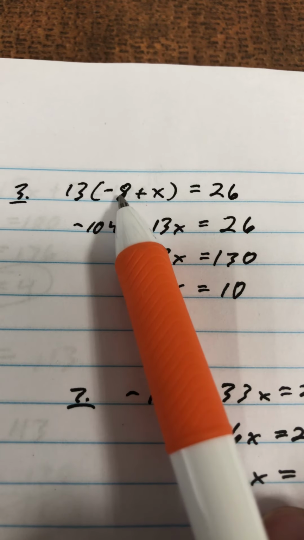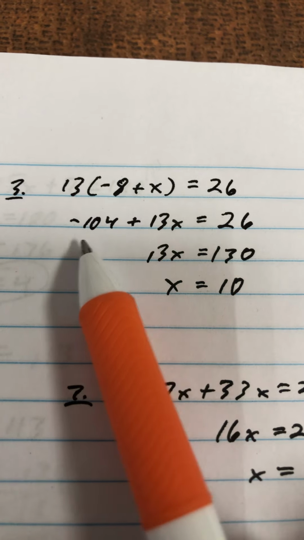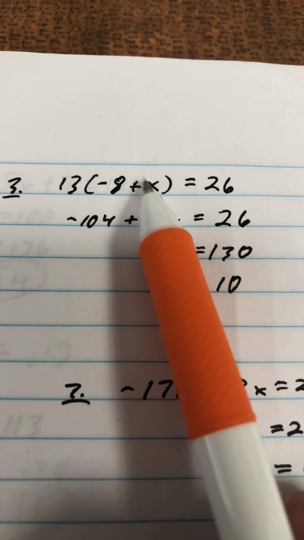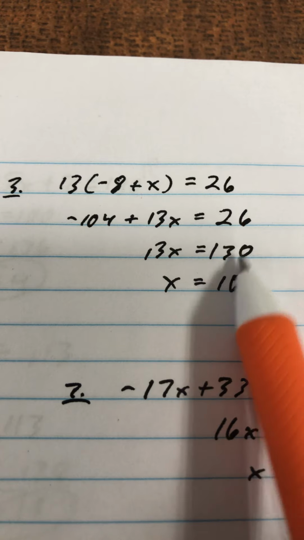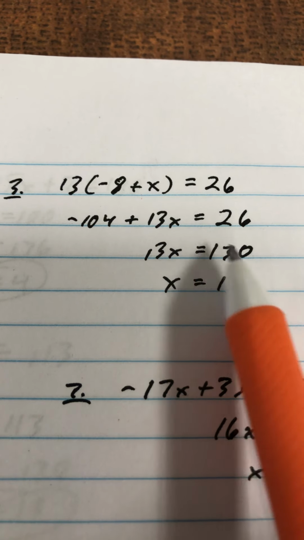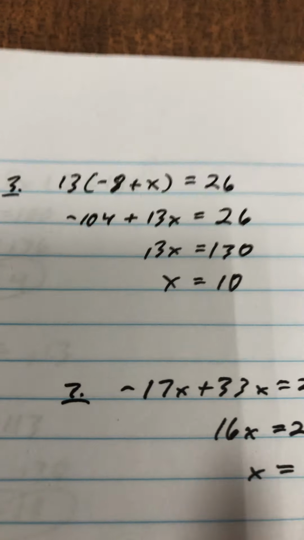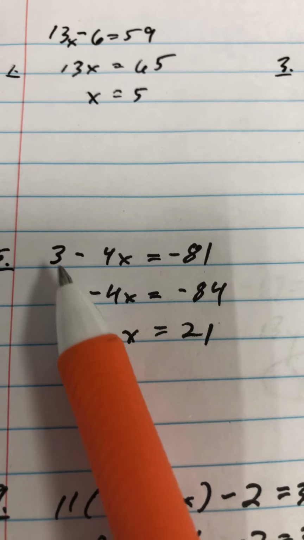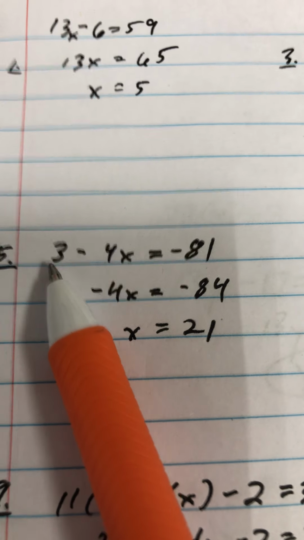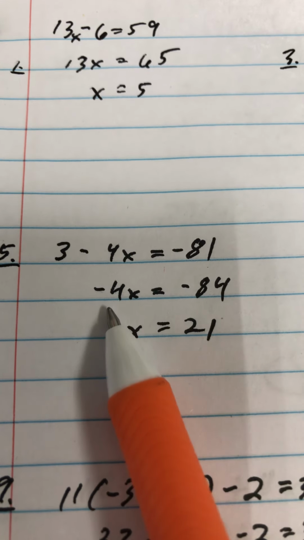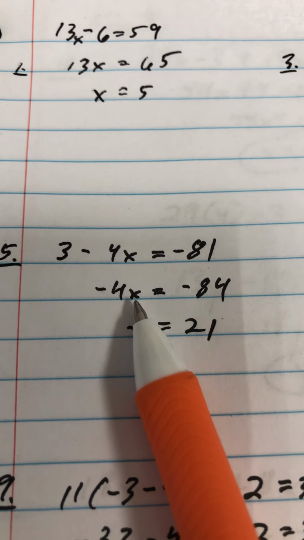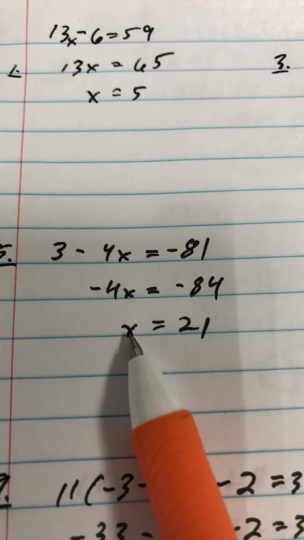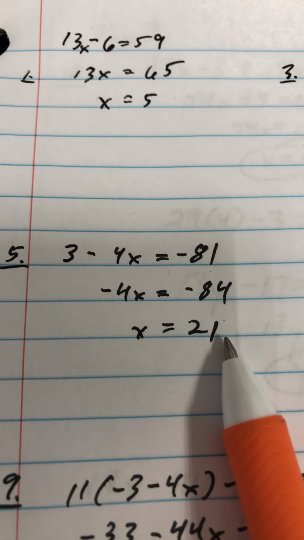Here I'm using the distributive property, so 13 times negative 8 is negative 104, 13 times x is 13x. I add 104 to both sides, and then I divide both sides by 13, and I get x equals 10. Here I subtract 3 from both sides. I'm getting closer to my x by itself. Now I divide both sides by negative 4, and x equals 21.